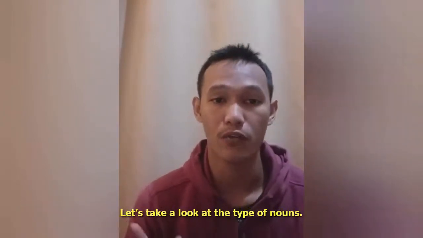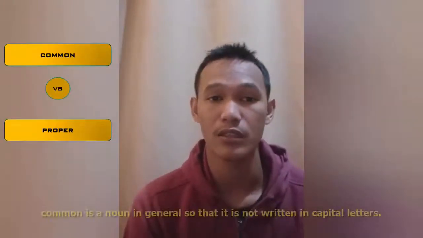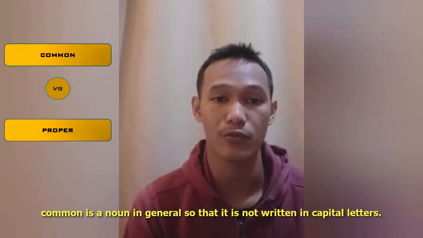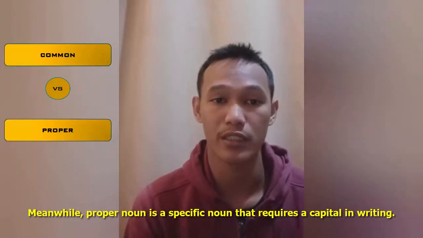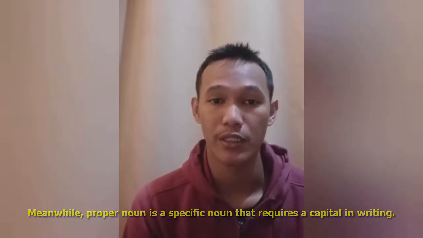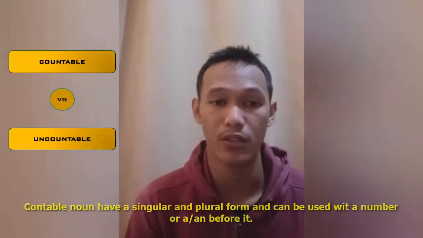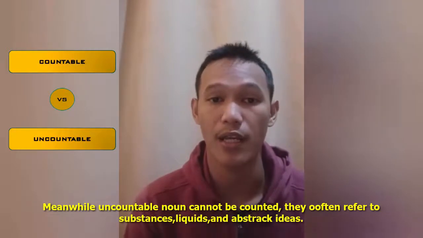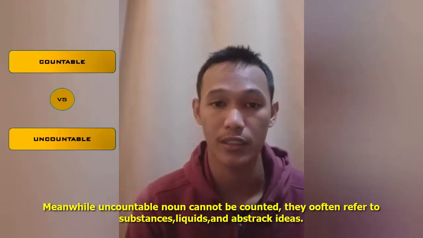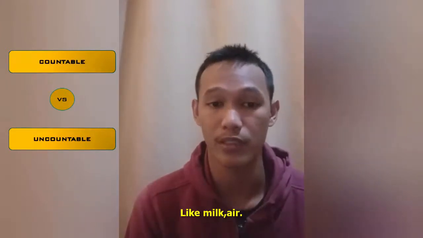Let's take a look at the types of nouns. The first is common and proper noun. A common noun is a noun in general, so it is not written in a capital letter. Meanwhile, a proper noun is a specific noun that requires a capital in writing. Second is countable and uncountable noun. Countable nouns have a singular and plural form and can be used with a number or a or an before them. Meanwhile, uncountable nouns cannot be counted. They often refer to substances, liquids, and abstract ideas like milk, air.